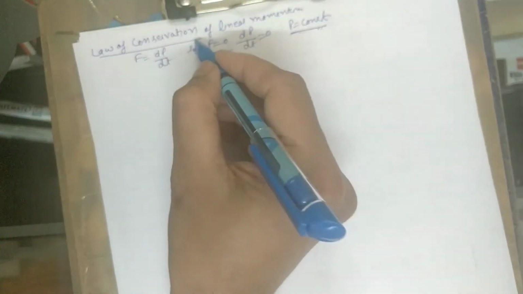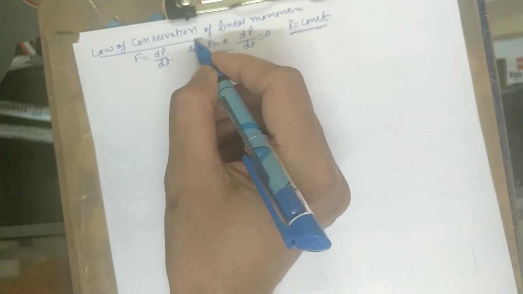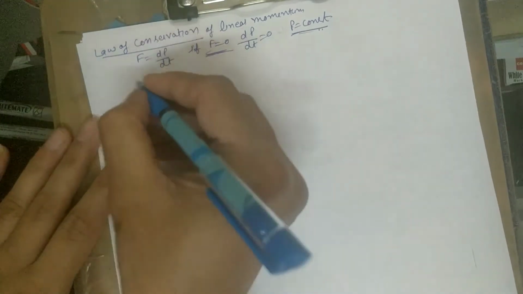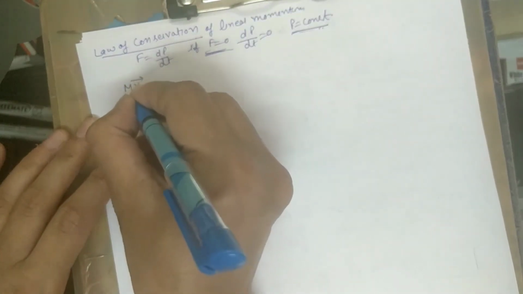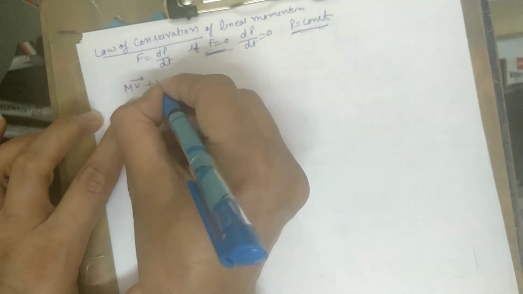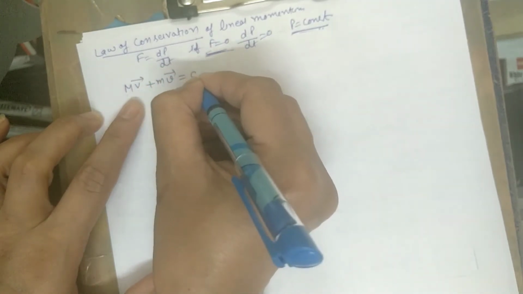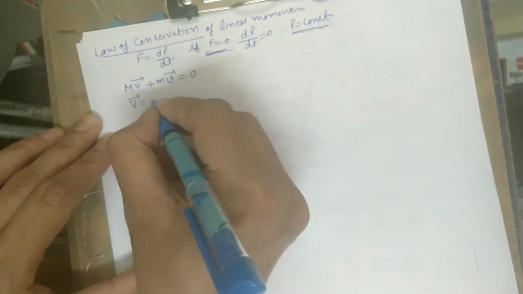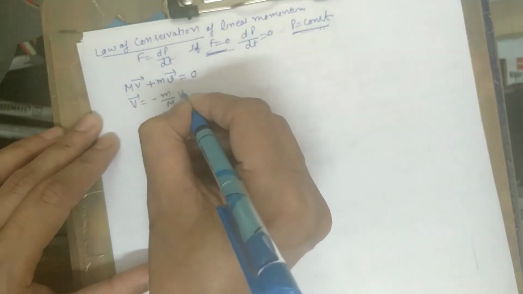For this conservation there are so many examples. Recoiling velocity of a gun: when the bullet is fired, the bullet is moving forward but the gun recoils backward with some velocity, that is called the recoiling velocity of the gun. The momentum of gun and bullet is 0 before firing, and after firing we get the velocity of the gun recoiling backward.